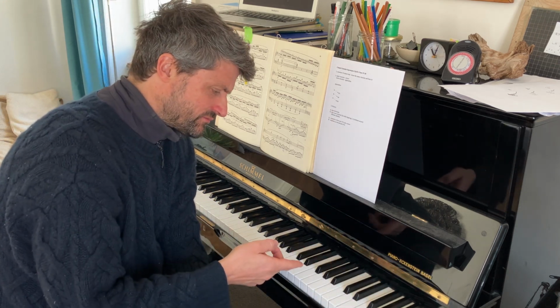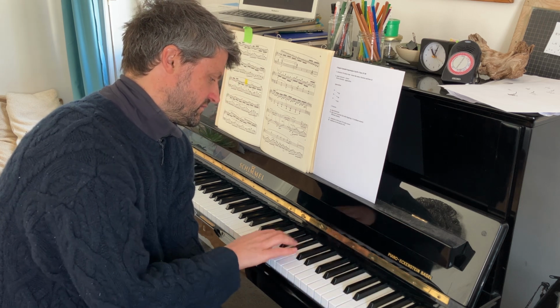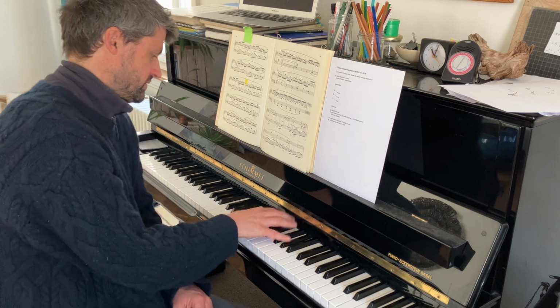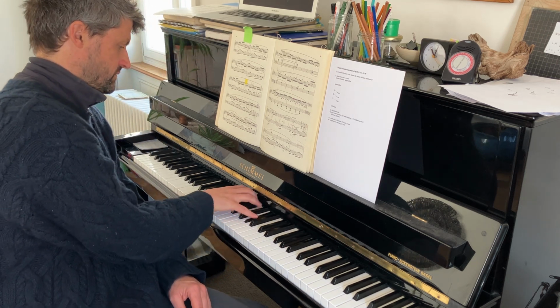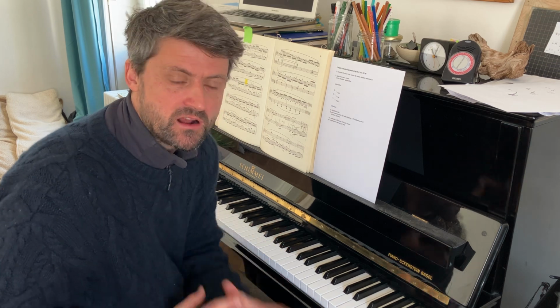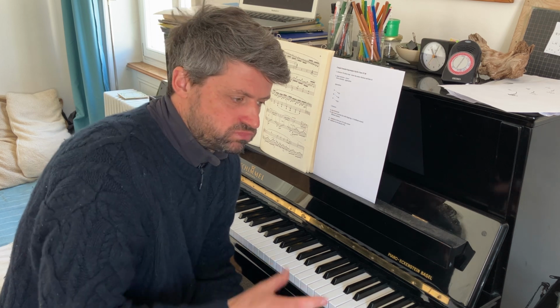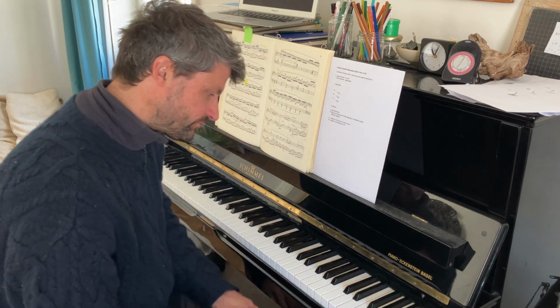And I like that rhythm. So now we finished our structural work, and we can concentrate on the music, on the phrasing, or the velocity, or the colors, or whatever you want to bring in now.